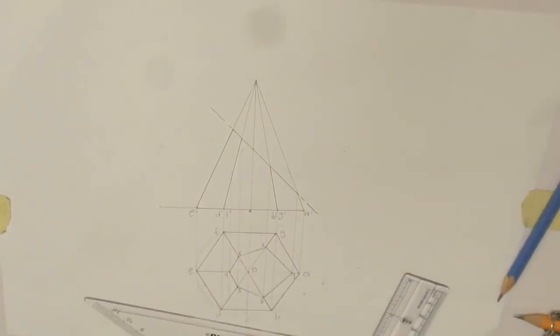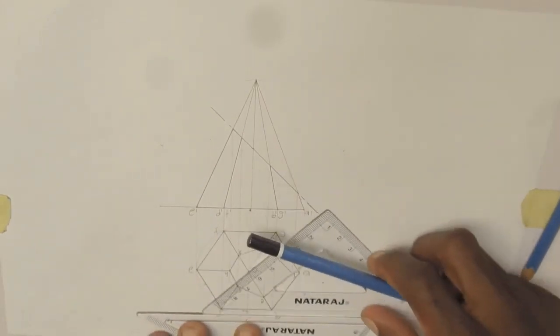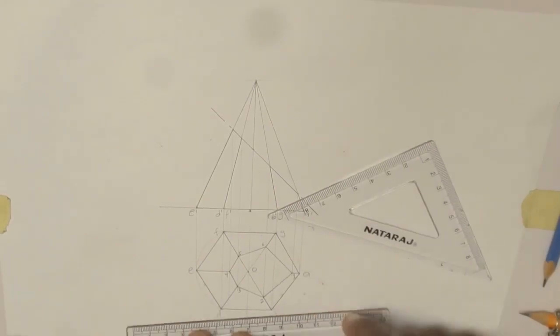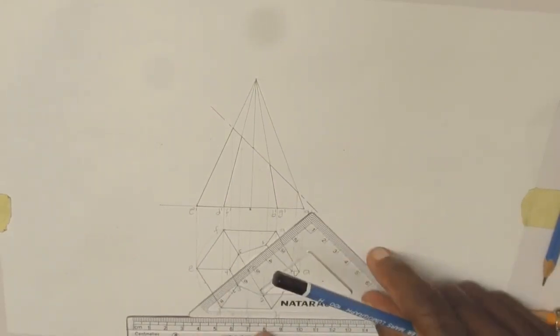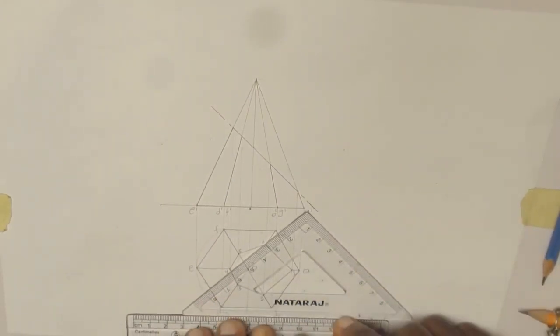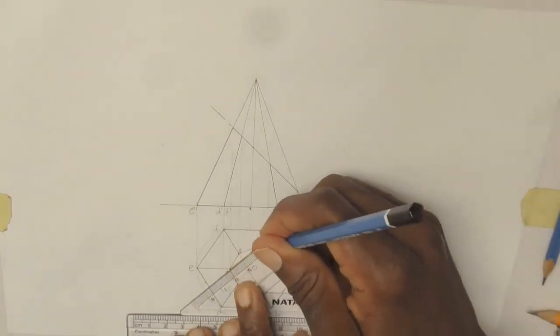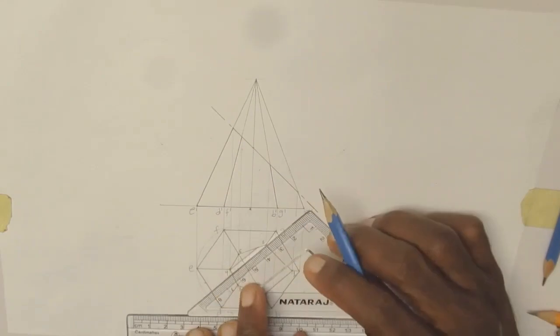Now we need to shade the surface because it has been sectioned or truncated, chopped off. We have to section that surface to show that that is the surface that has been truncated.